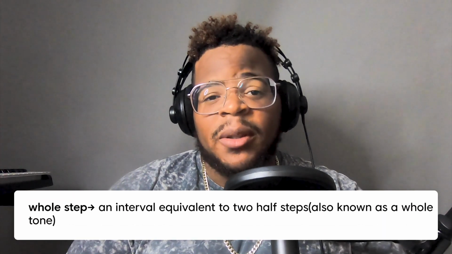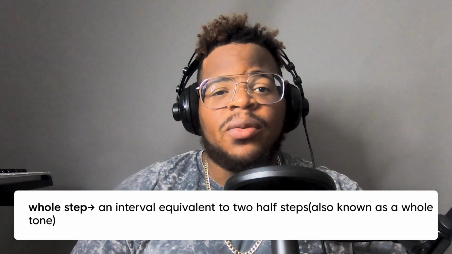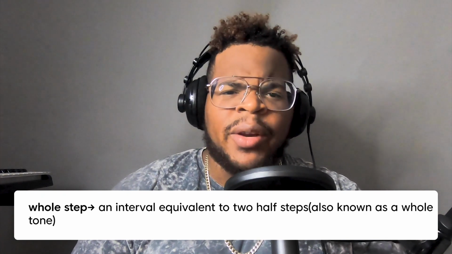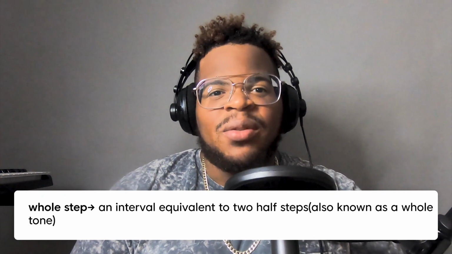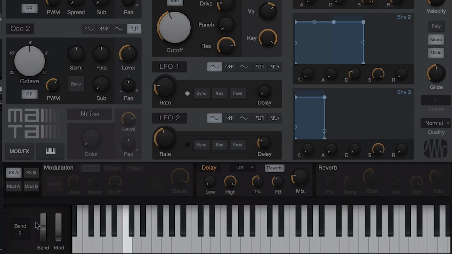So those notes make up what we call the C major scale. So the major scale is a series of notes that have different intervals of whole steps and half steps in between them. All right. So if you've never taken like a music theory class or anything, that might sound like a bunch of gibberish, but I'll explain. So in the C major scale, right, we have C and then D, right?